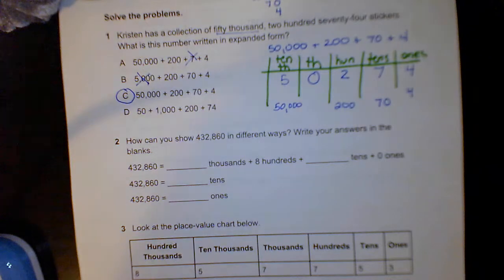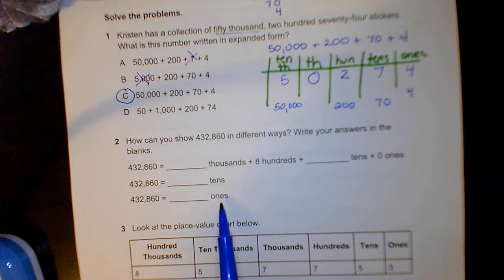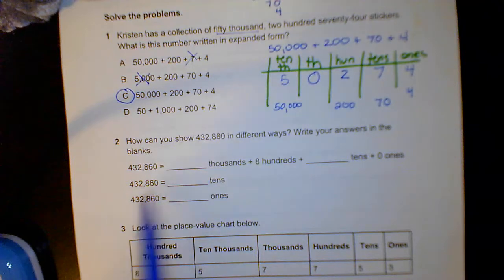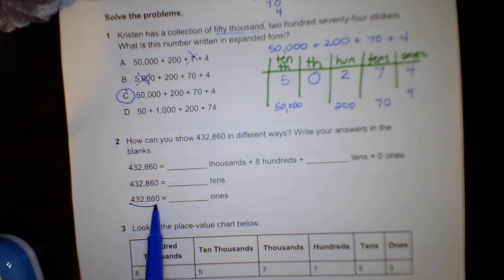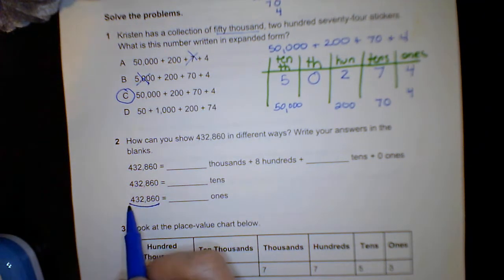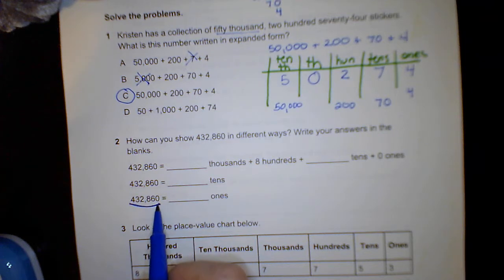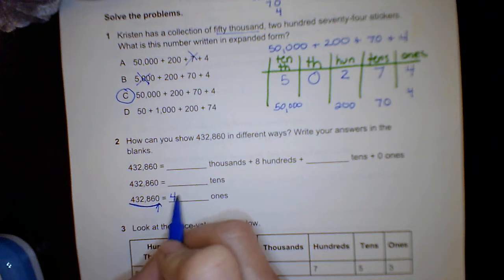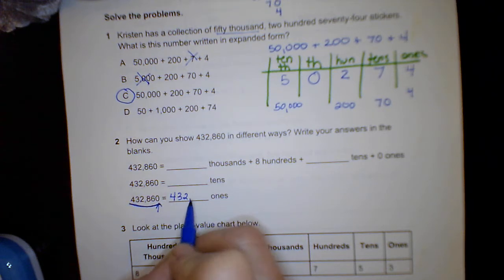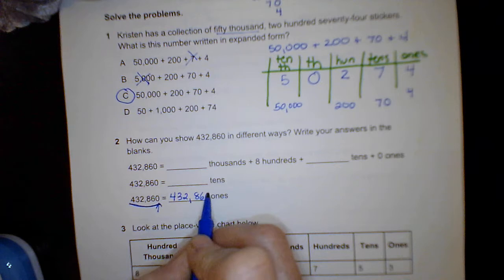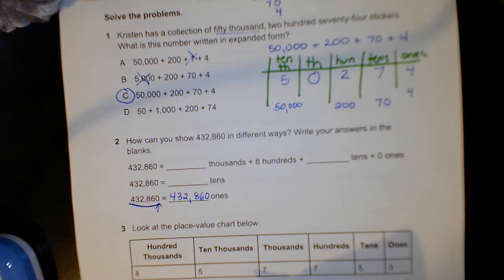So if I am looking, I'm going to do the easy one first. This is the super easy one. When they are asking you to take a number and just write it as the ones, you're just scooping the whole number. I'm just going to scoop this whole thing and just write it as is. Remember, I'm going to scoop it to the ones place. That's my ones place where that 0 is. So I can just go ahead and write 432,860. So that was super easy.